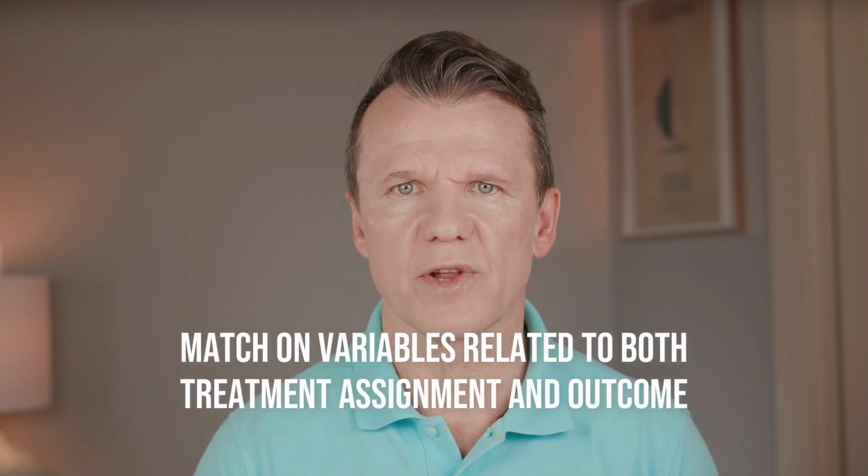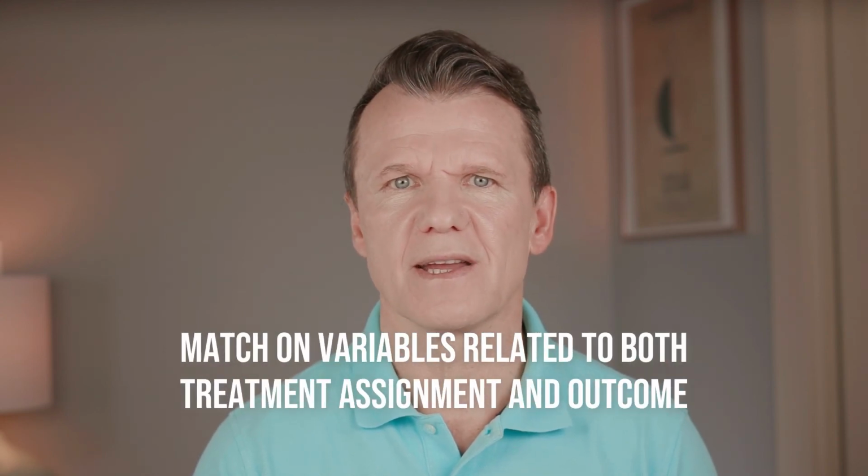And don't miss the critical idea for determining which covariates to include in matching. It's comparability between treatment and control groups for given observed covariates. And remember the general rule: only match on variables related to both treatment assignment and the outcome occurrence. We shouldn't match on variables affected by the treatment. Keep on watching.